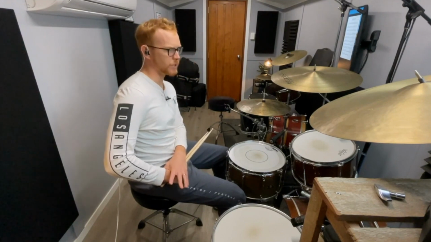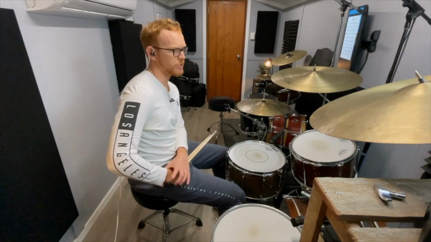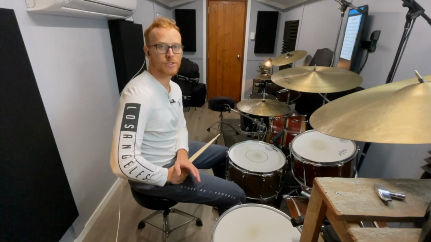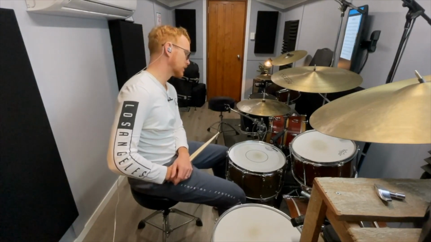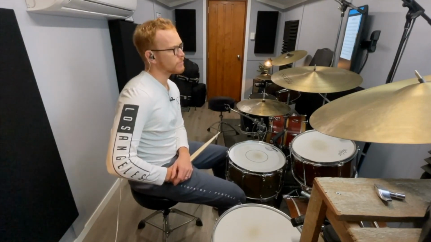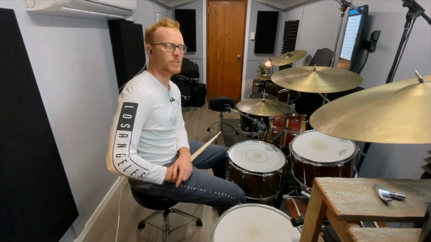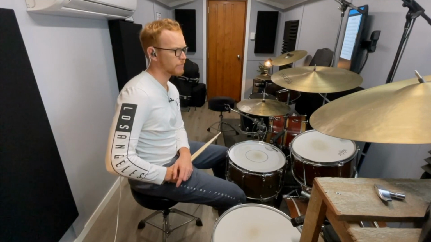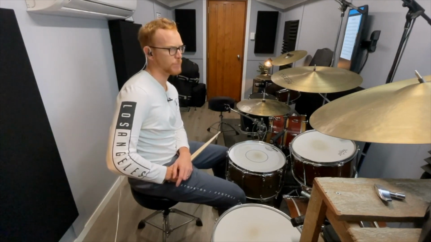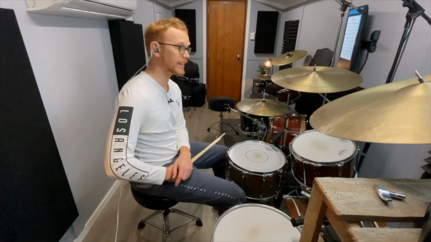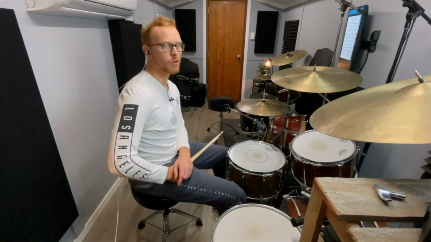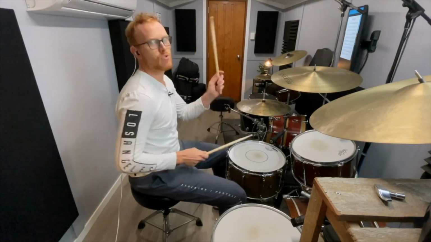But what I'm going to do is show you some ways that you can continue to use those 4-and fills, but maybe, A, look at fills a little bit differently, and B, give you some specific ways that you can beef up a bar so it feels like a bigger fill leading into a 4-and. A fill does not always have to be moving around the drum kit.